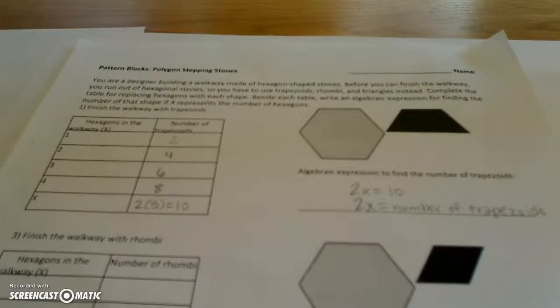Another standard states, identify arithmetic patterns, including patterns in the addition table and multiplication table, and explain them using properties of operations. So in this handout, students must design a walkway made of hexagons. And before the walkway is finished, you've run out of hexagons, so you have to use other shapes, such as trapezoids, rhombi, and triangles. So the first step is trying to figure out how many trapezoids go into a hexagon.